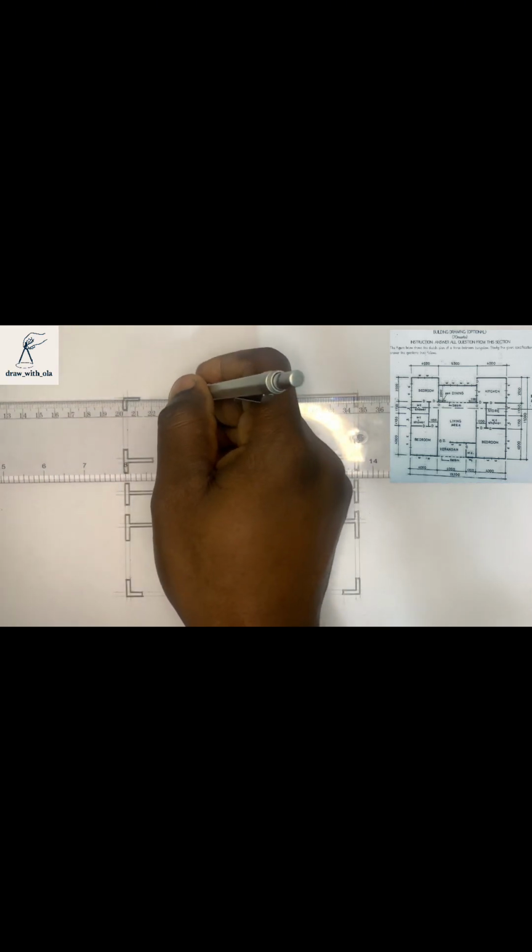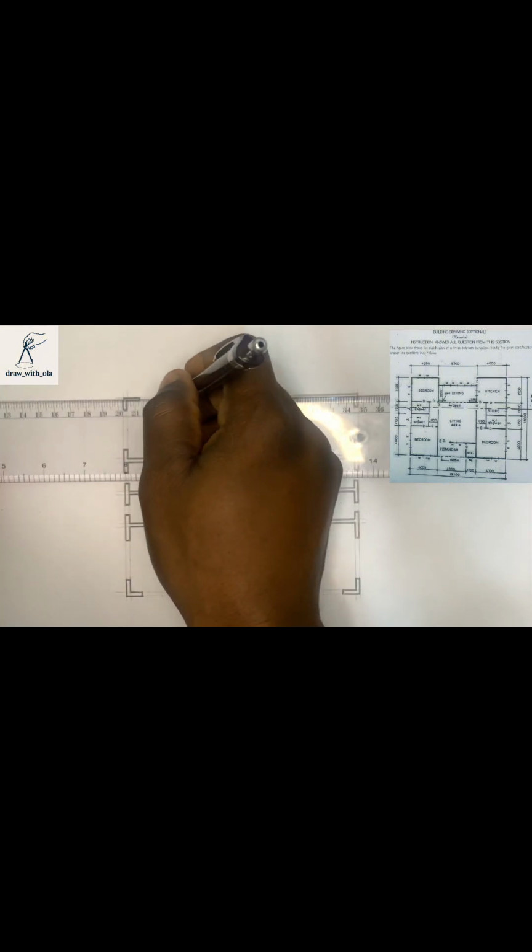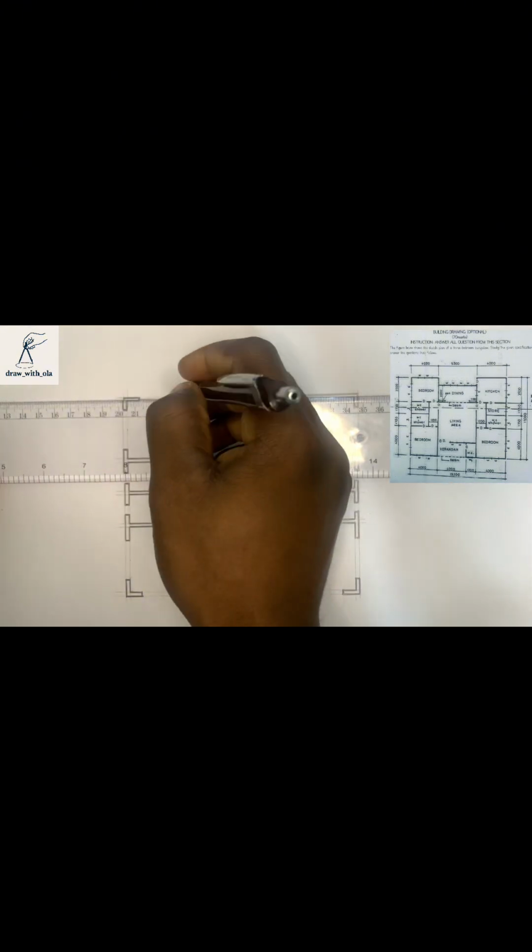All right, next we'll go over to installation of doors and the windows. So having left the spaces for the doors and windows, we go over to just install them. And to install windows, it's two simple lines, two straight lines.